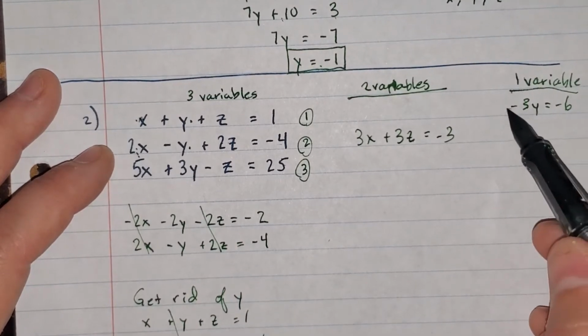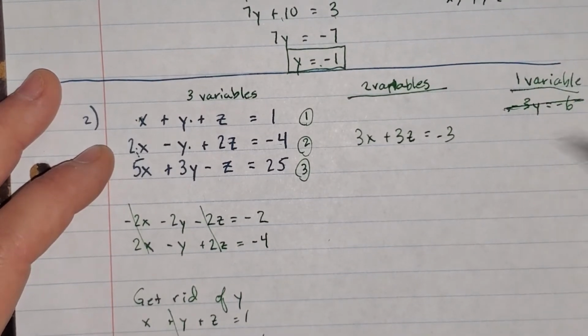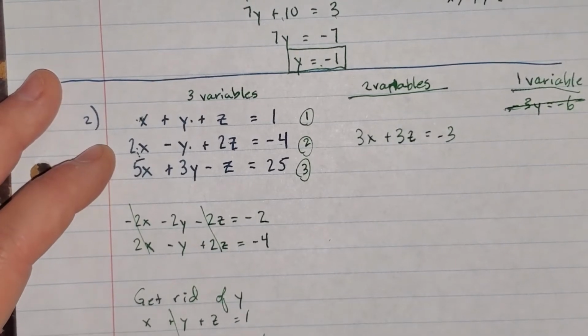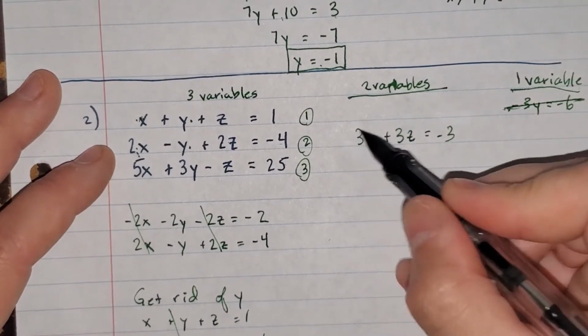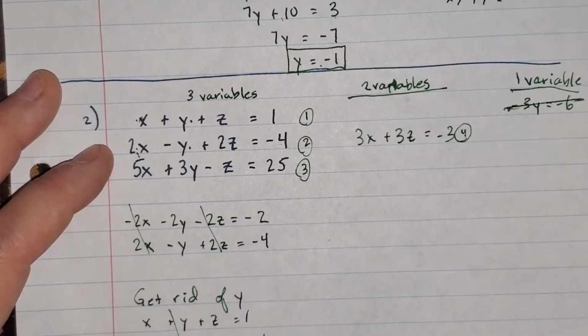Because I got rid of y here, this other equation doesn't work, and again, I'll come back and show you the right way. But by happenstance, I got one like that. I'm going to show you how to do it the right way. I'm going to call this equation 4.